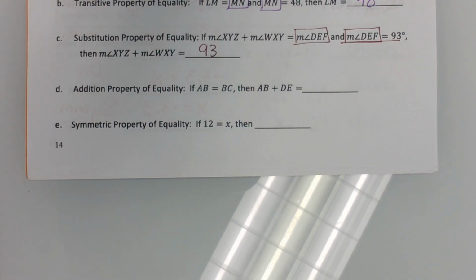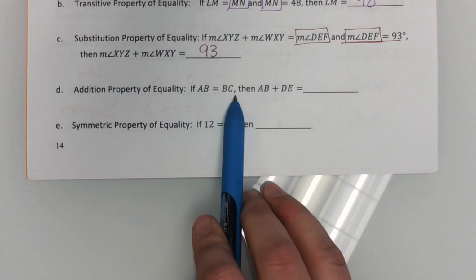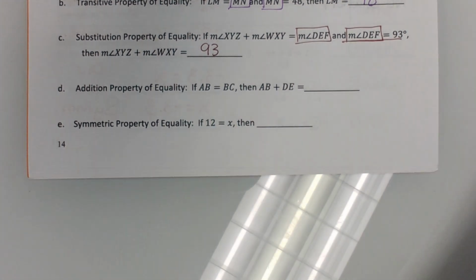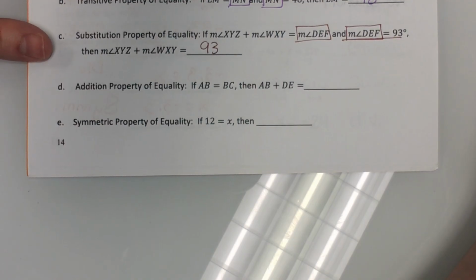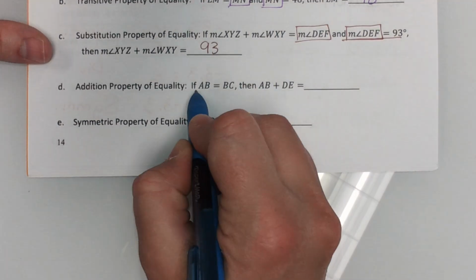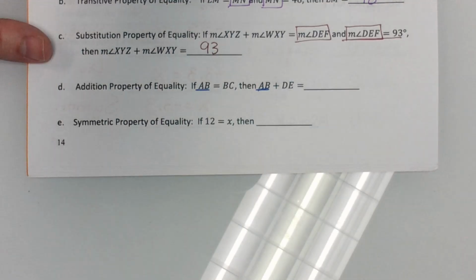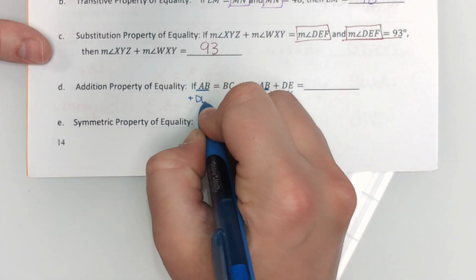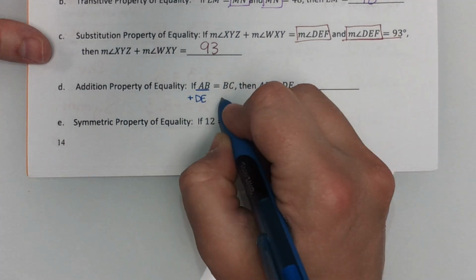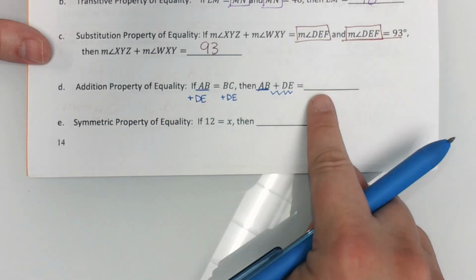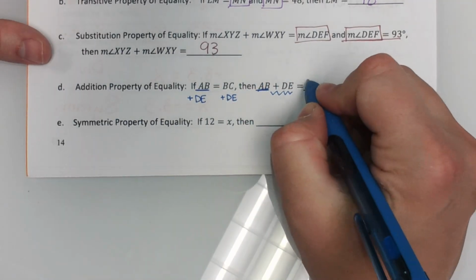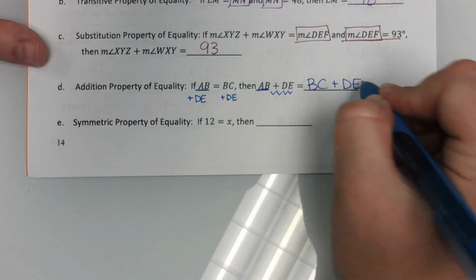There's two more examples here, and there's one other thing we're going to be going through. Addition property of equality. If AB is equal to BC, then AB plus DE is equal to... the AB stayed, the plus DE appeared. If you want to add something to one side of the equal sign, you must add it not only to one side, but to the other, which means what's on the other side of this equal sign is BC plus DE.